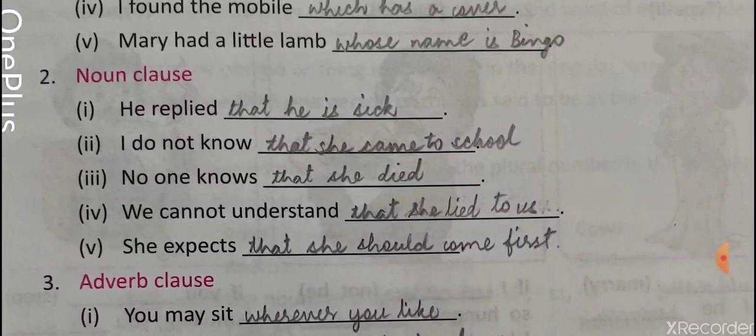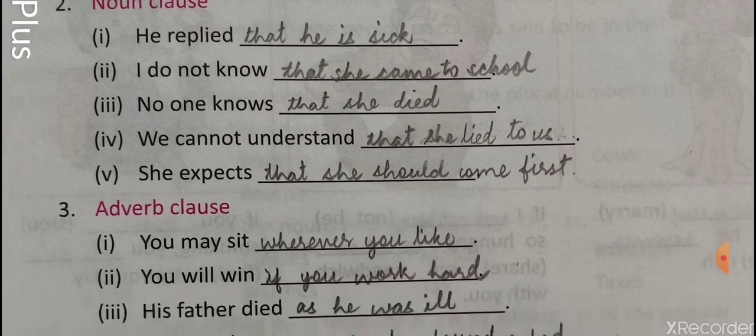I do not know that she came to school. So what did you not know? That she came to school. No one knows that she died. We cannot understand that she lied to us. She expects that she should come first. Another one is adverb clause.